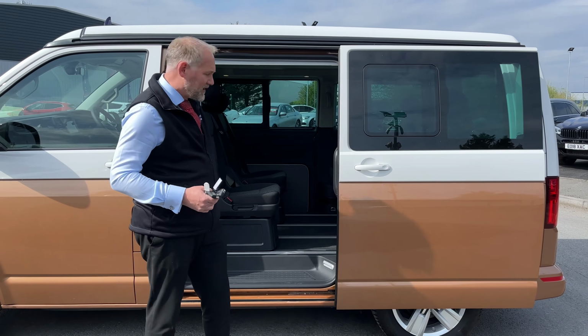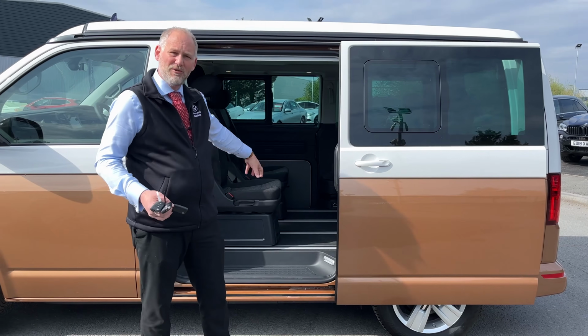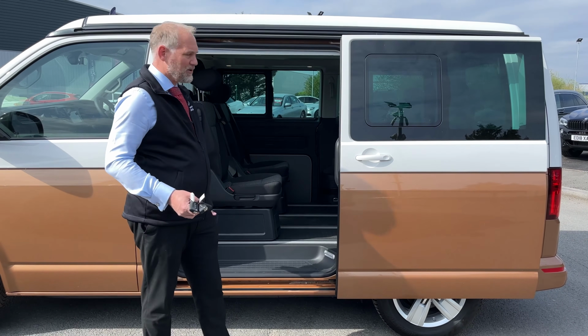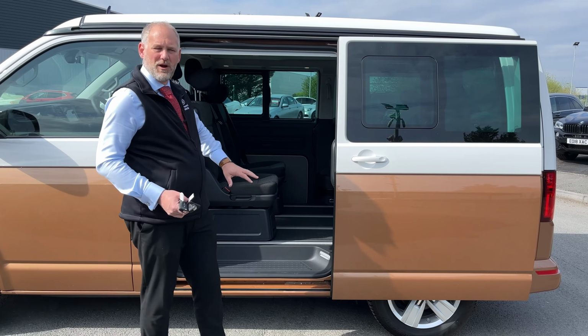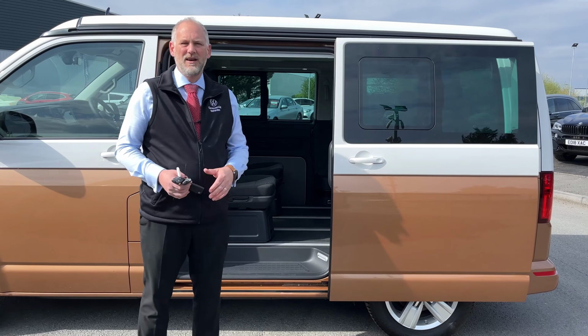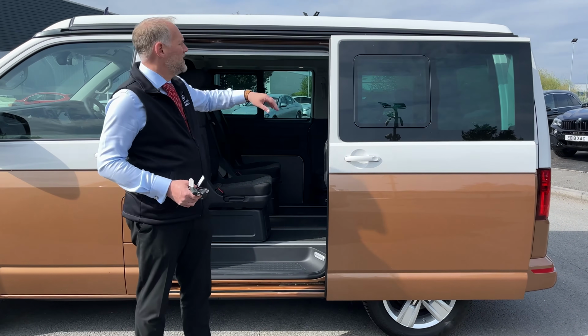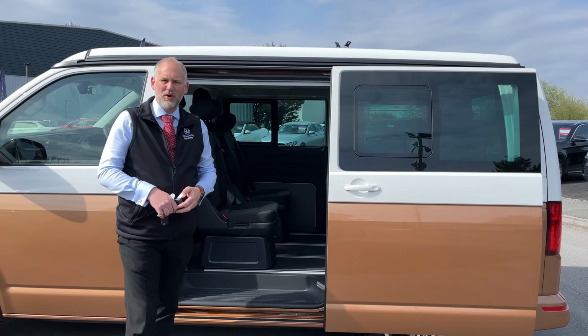Obviously, this is where the kitchen unit would be on the camping version. So none of that's in here at all. So with this vehicle, it's all about the carrying capacity. It's all about having those extra seats in there. And as I said, it's more of that car feel, but still with your pop-up roof.